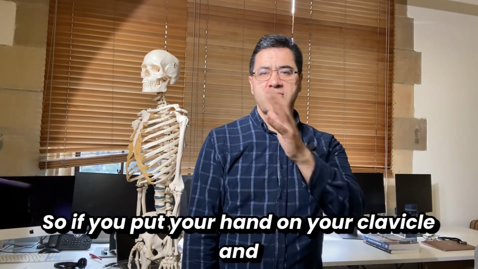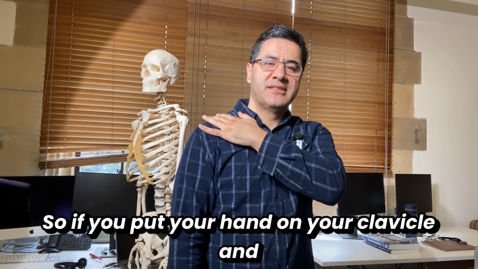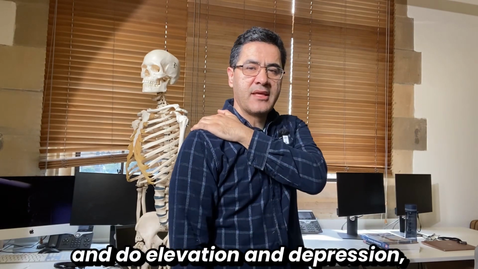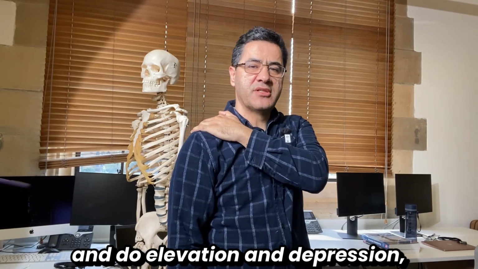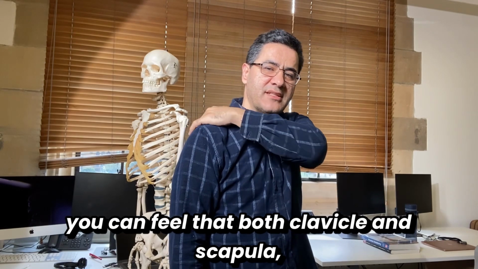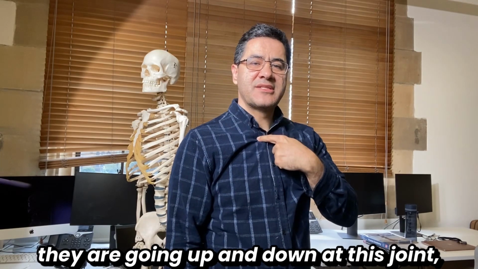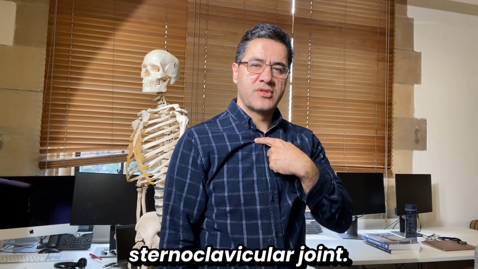So if you put your hand on your clavicle and on your scapula, this is my spine of scapula, and do elevation and depression, you can feel that both clavicle and scapula are going up and down at this joint, sternoclavicular joint.